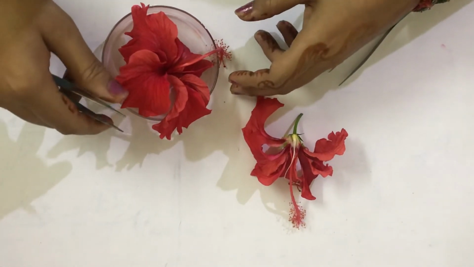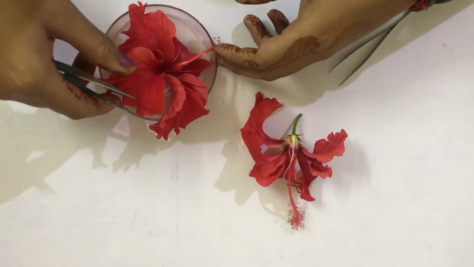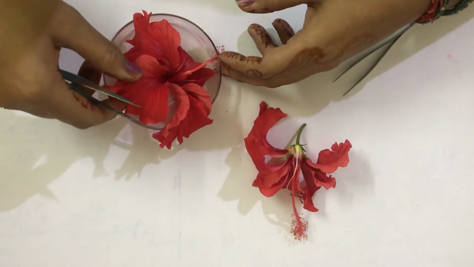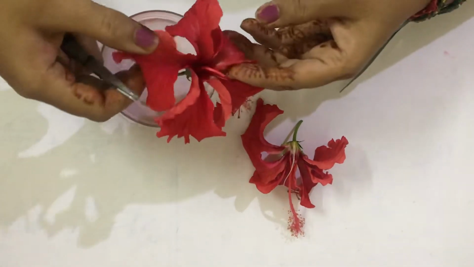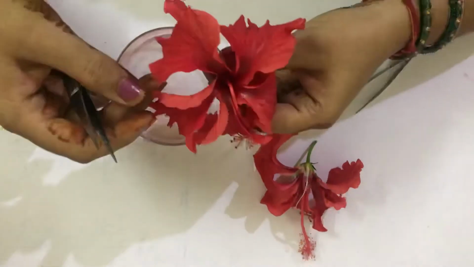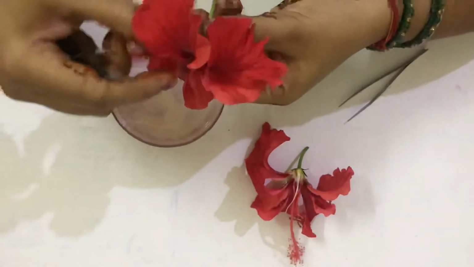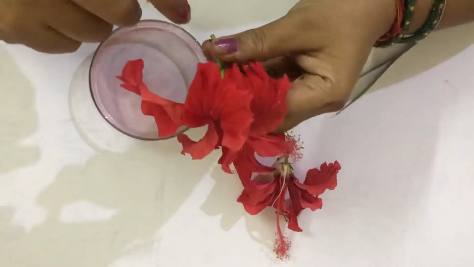Good morning, students. The objective of today's experiment is to study the floral features of China rose, Hibiscus rosa-sinensis, and by the dissection of the flower, we'll study the floral details. For the procedure, we'll take a full-grown hibiscus flower and describe it.